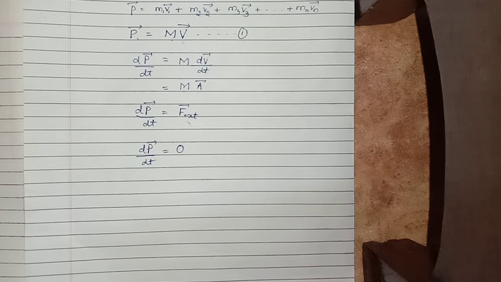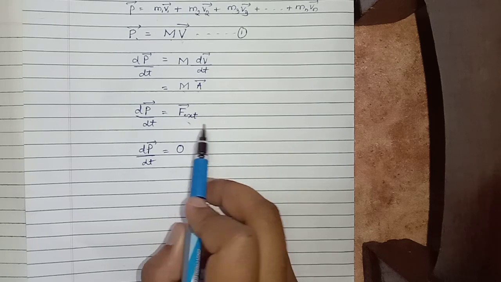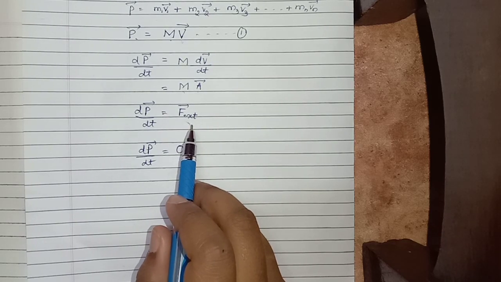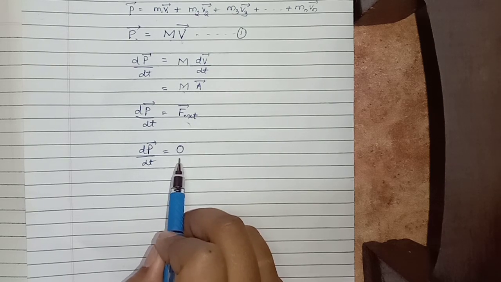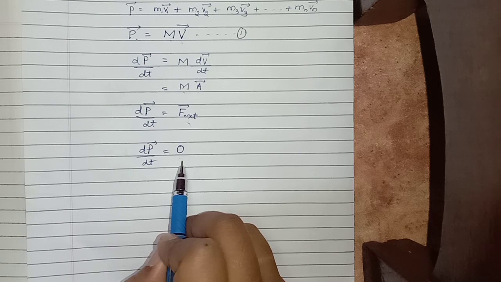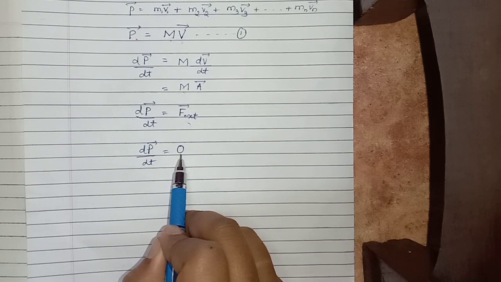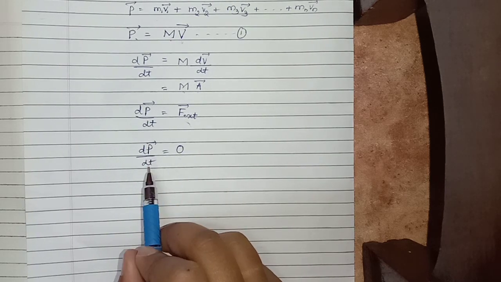They are not under motion. So this whole system of particles is not acted upon by any force, right? So the external force F becomes equal to 0. So if dp by dt equals 0, what is p equal to?